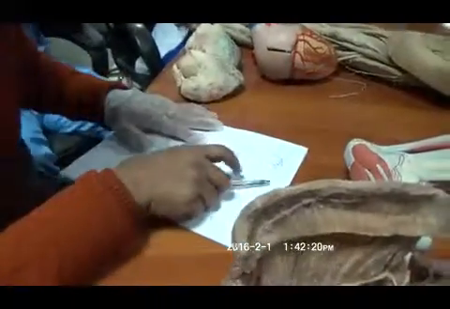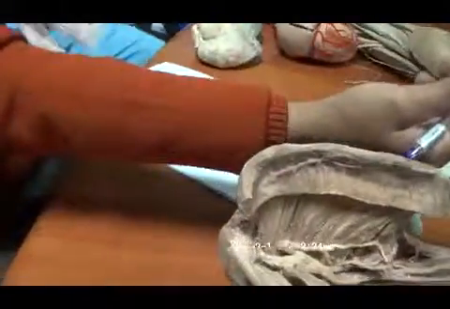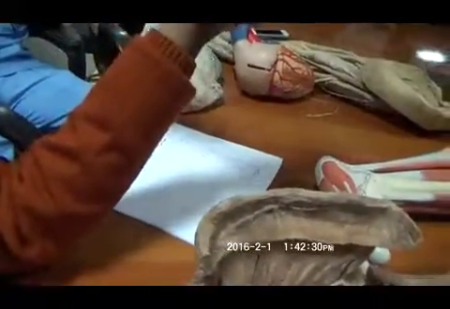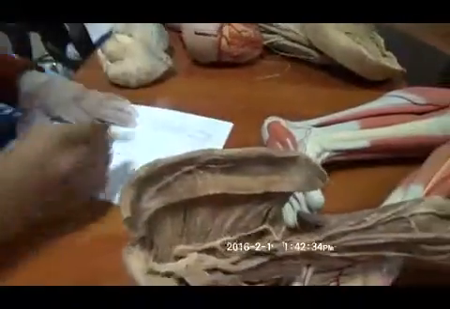Is the common interosseous in the anterior aspect or posterior aspect? Common is in the anterior aspect only. If you think this is the membrane, the common interosseous goes like this and divides like this, into anterior and posterior.